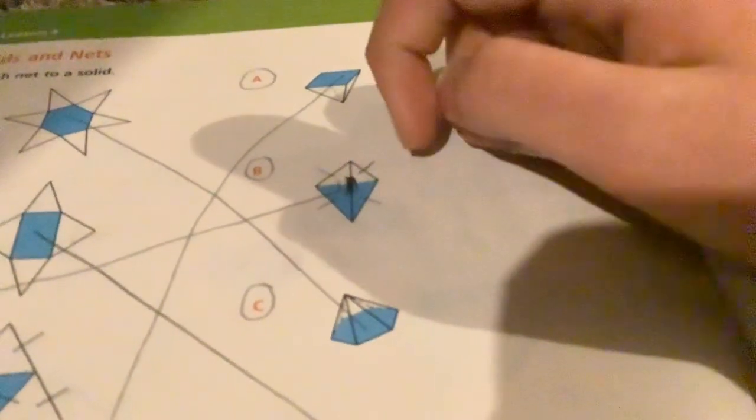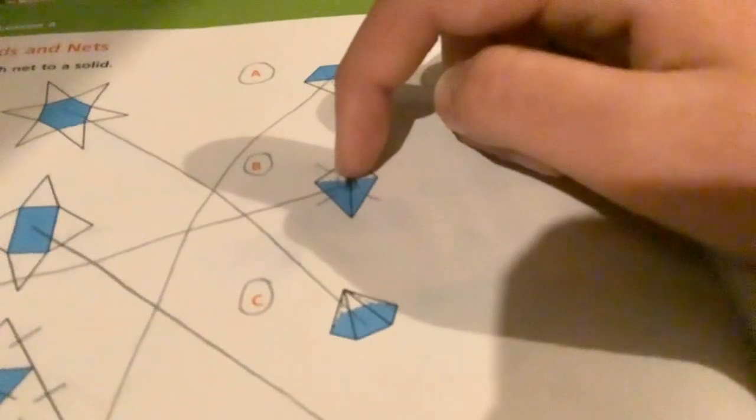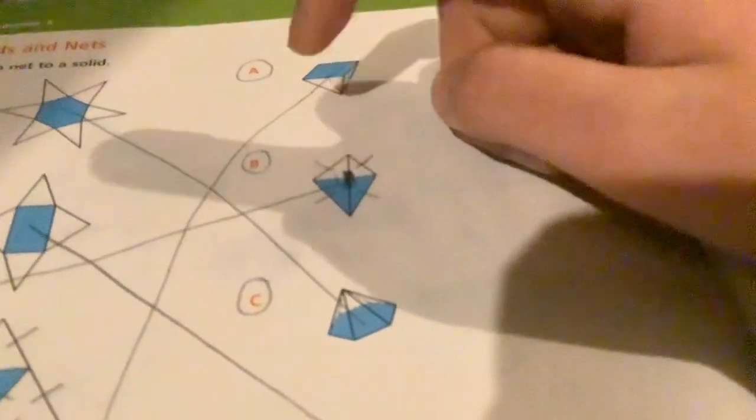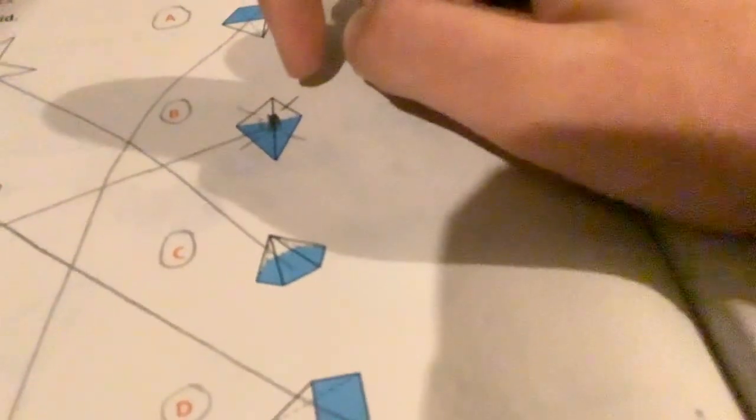So, yes, this is a triangular pyramid, but not just any triangular pyramid. Since all of its faces are of equal length, this could also be an equilateral triangular pyramid, which means that we could classify this one by its ticks as well. Let's check out the 2 ticks on these triangles. Wait a second.